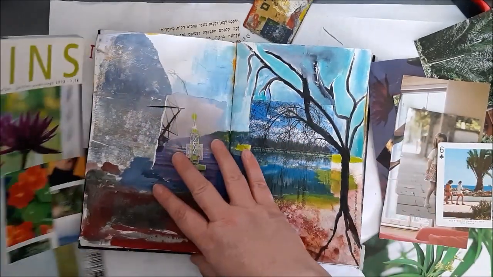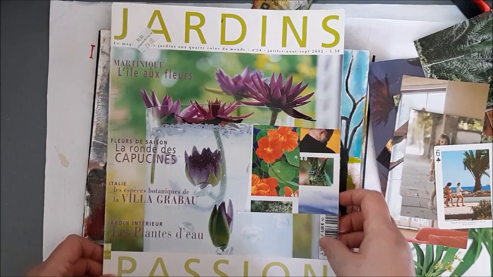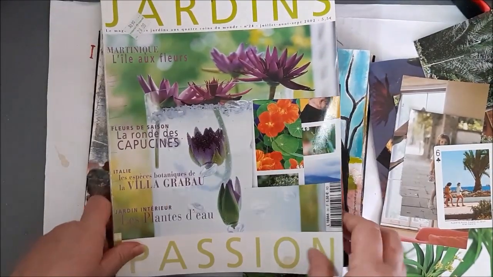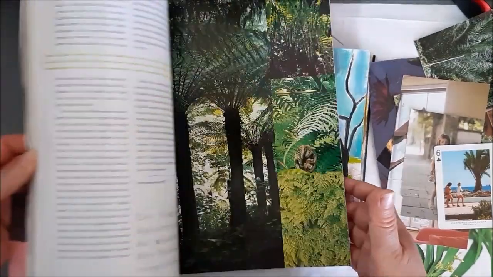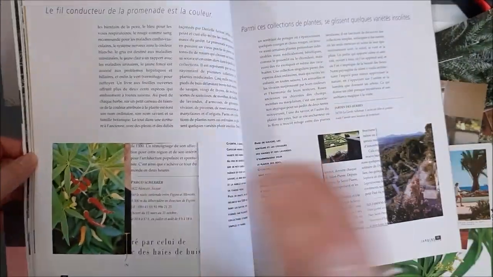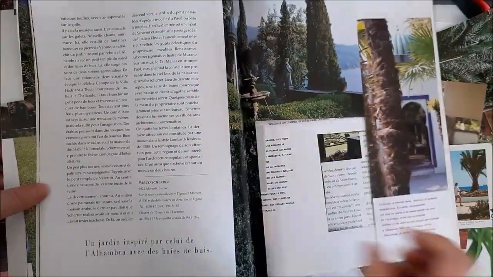Most of the images that I have here are from this magazine. It's from 2002. It's a French magazine. It has amazing images that I use a lot in my journals.